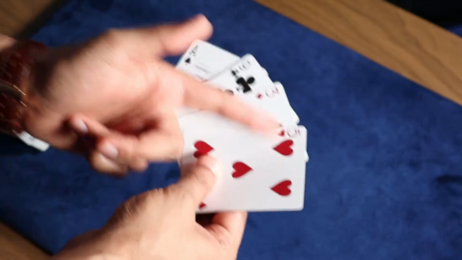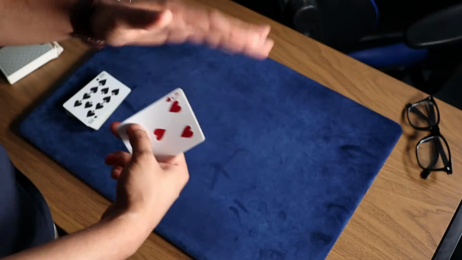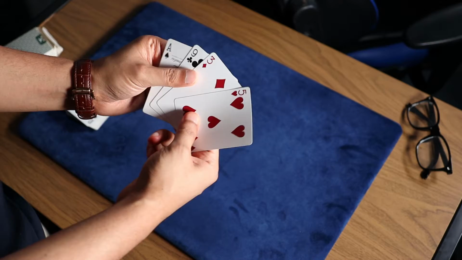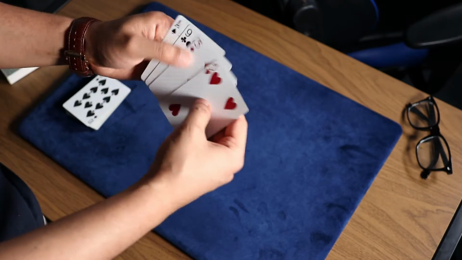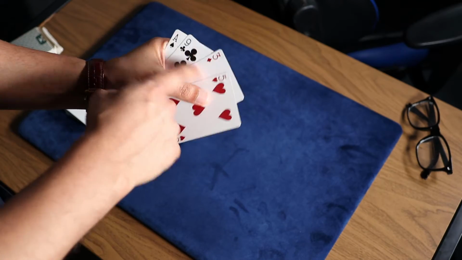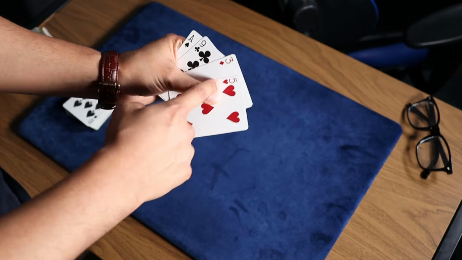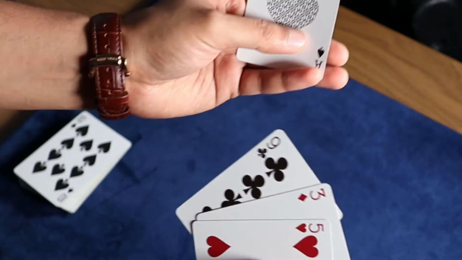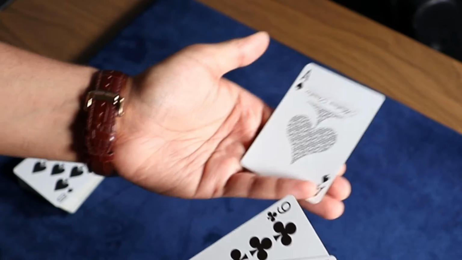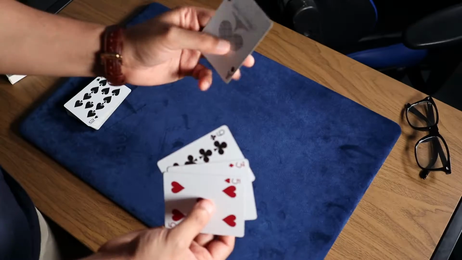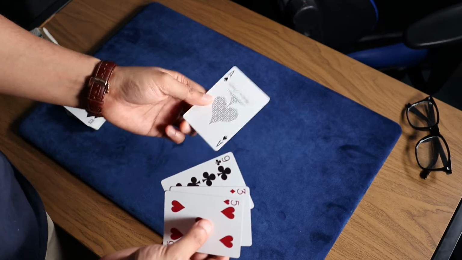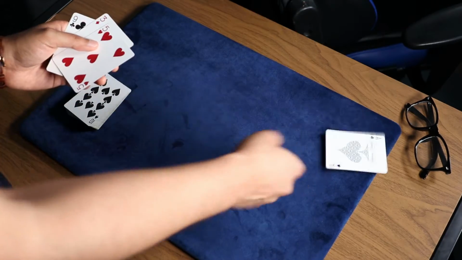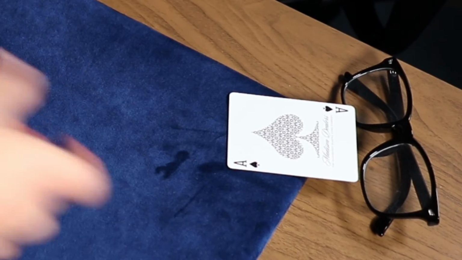Now, at this point, when the spectator has these 4 cards in their hand, you truly have no clue what number they picked. You have no idea what these 4 cards are. But you will in a second, because now you'll tell them to go ahead and select any one of those 4 cards that they picked out. So for example, let's just say they picked out the ace of spades. So they take this card and put it in their pocket. Let's just say the pocket's over there.